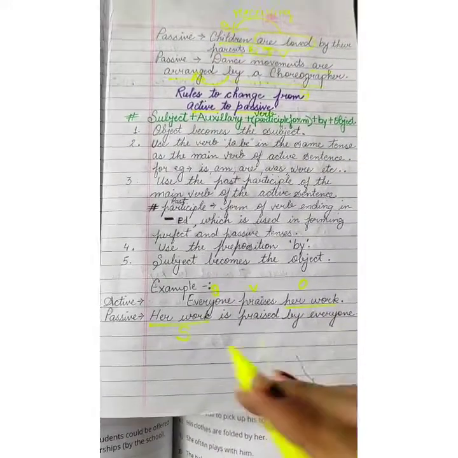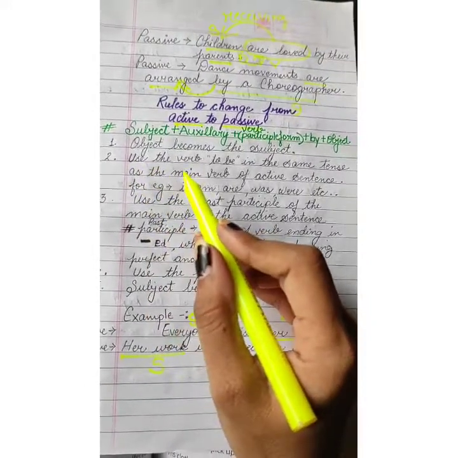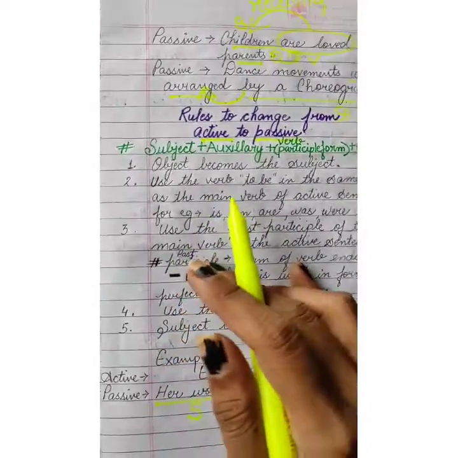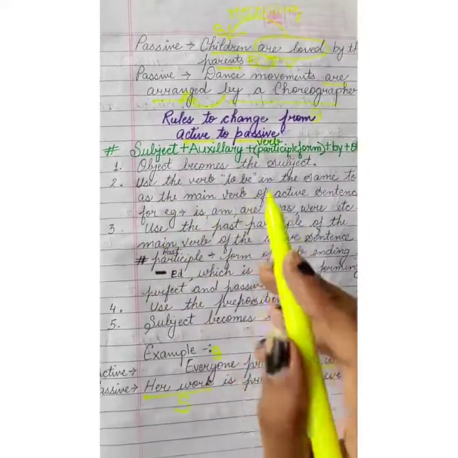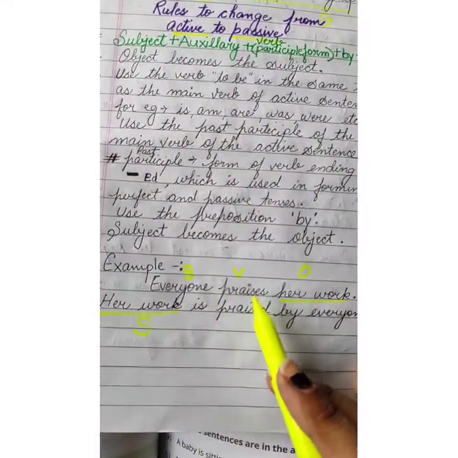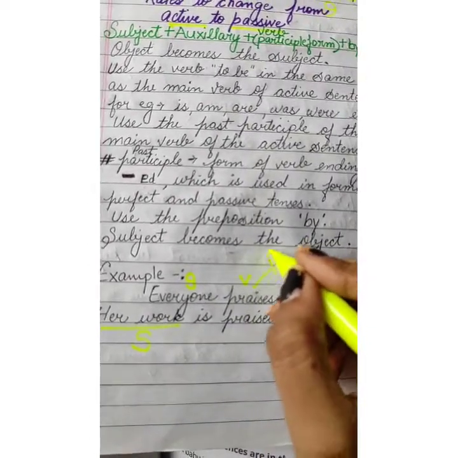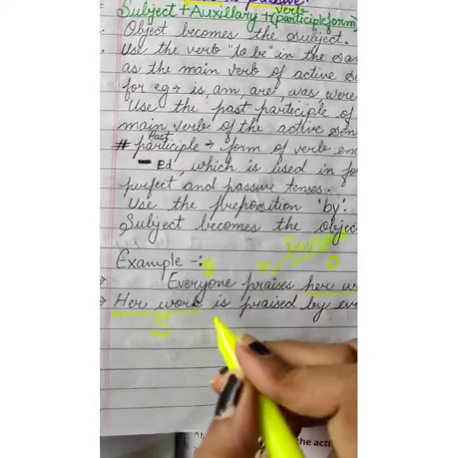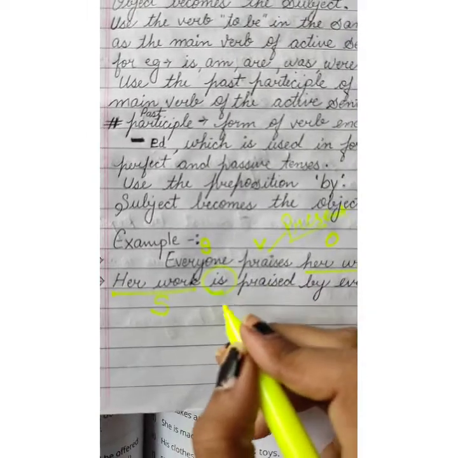The second rule is to use the verb to be, all the forms of the verb to be, in the same tense as the main verb. Here the main verb is praises, right? Which tense is this? This is present tense. So this form of the verb to be, the helping verb, the auxiliary verb, has to be in present.